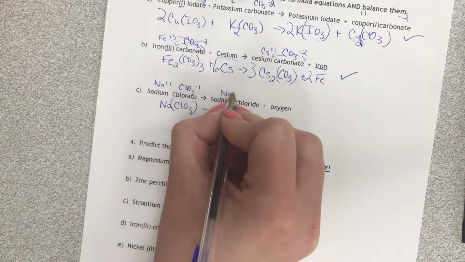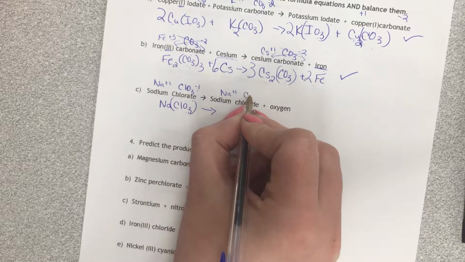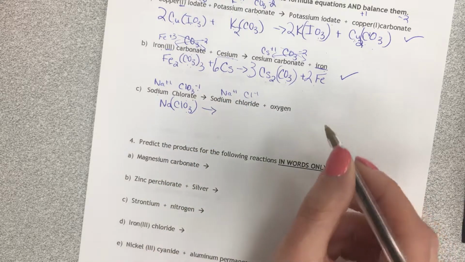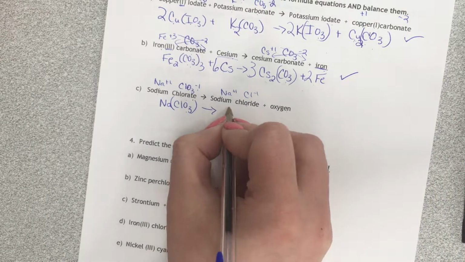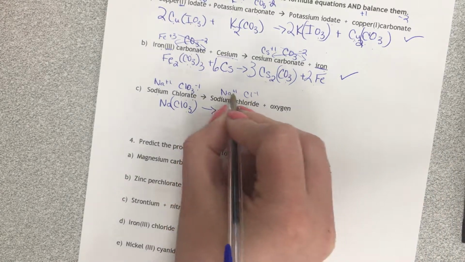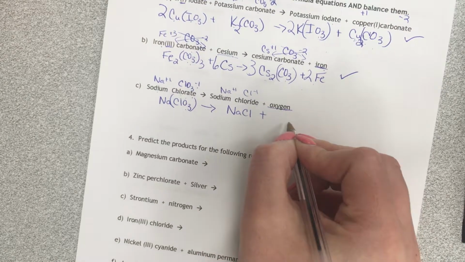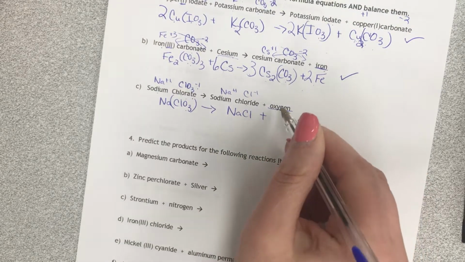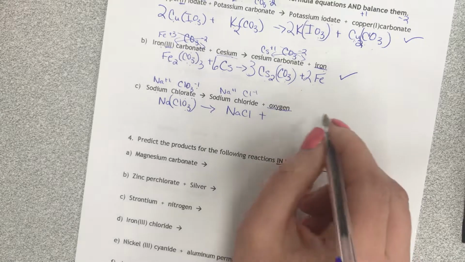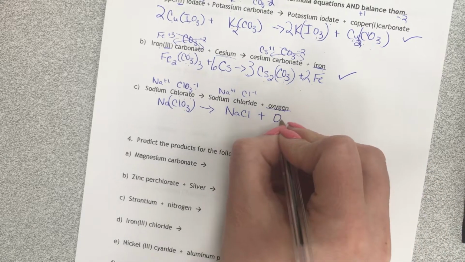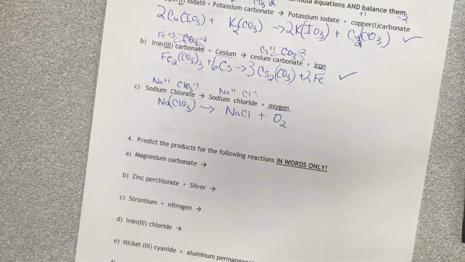Now we have sodium +1, chloride, that's the ide, so we know we're talking about chlorine, so it's a -1 charge. So we know that's NaCl, 1-to-1 ratio. Oxygen is an element, and it's on the diatomic list, so we're going to put a 2 afterwards. Now we need to balance it.